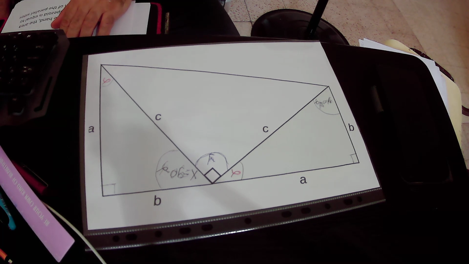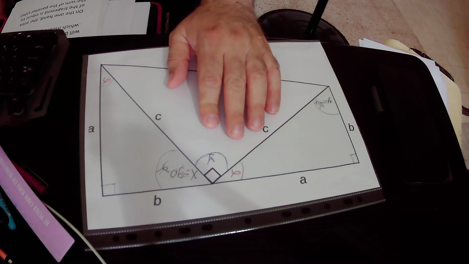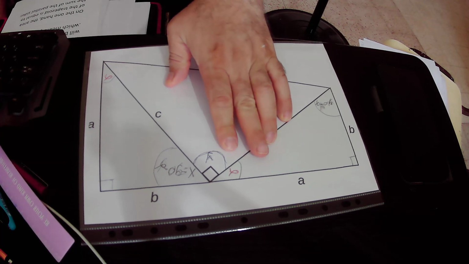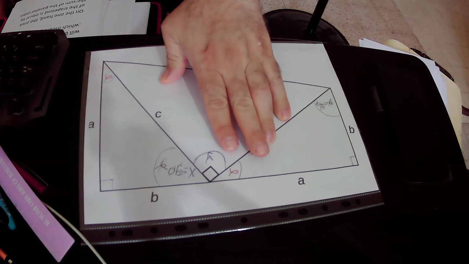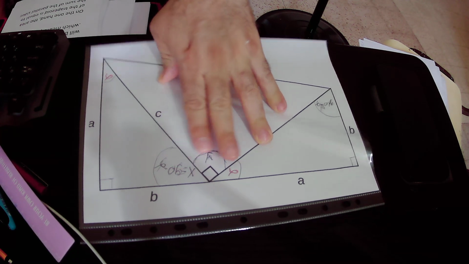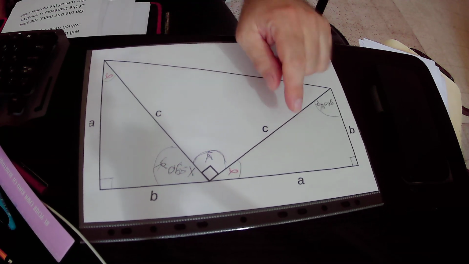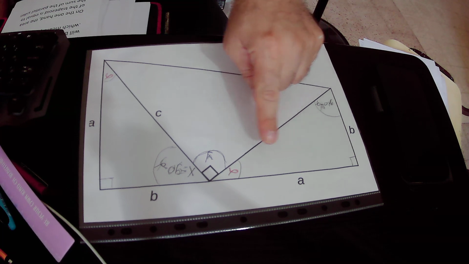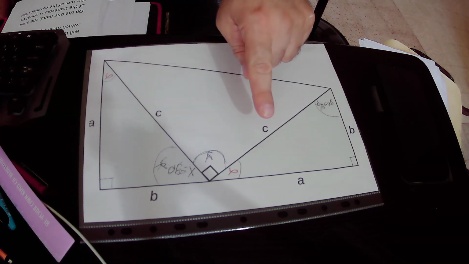And since the sum of the angles on a straight line is 180 degrees, the angle between the sides C and C will be, the sum of the angles in the line AB is 180 degrees.